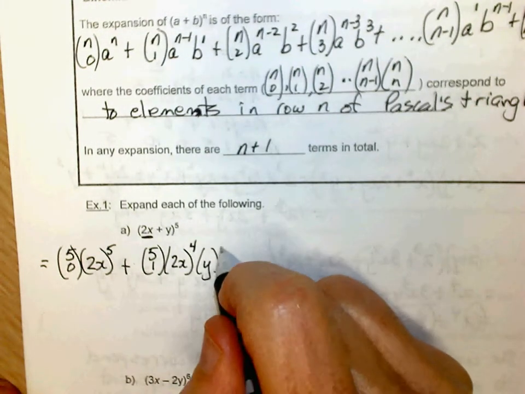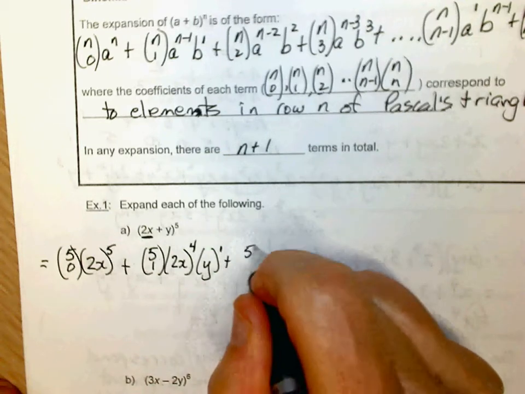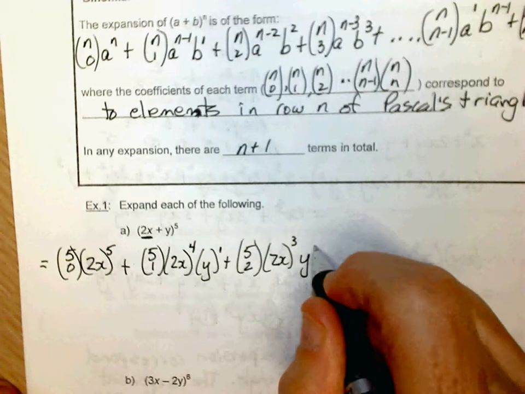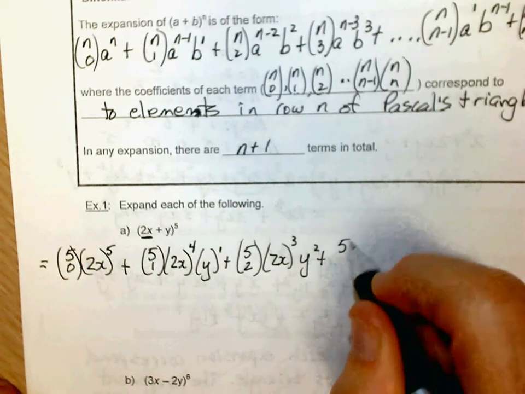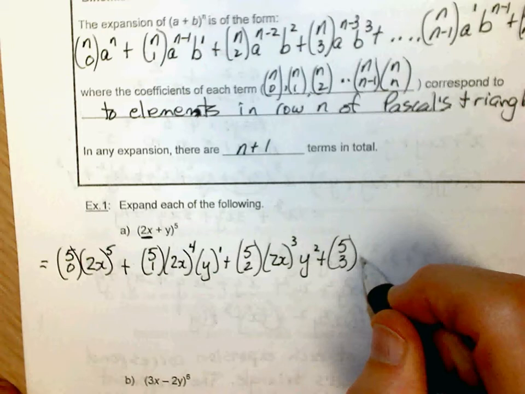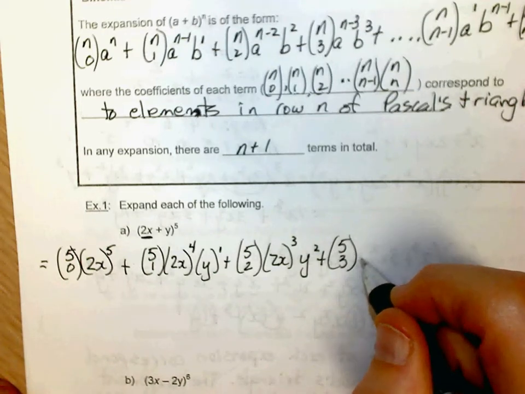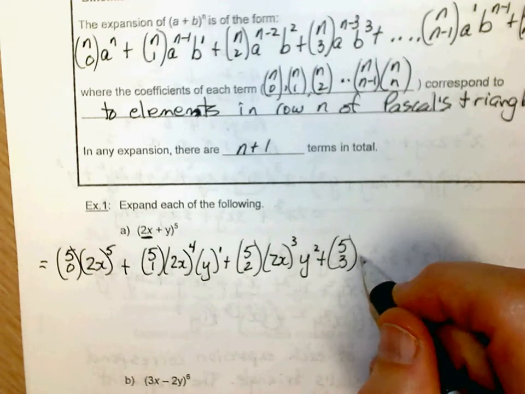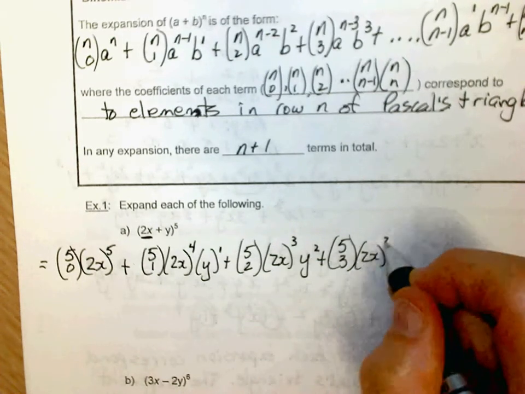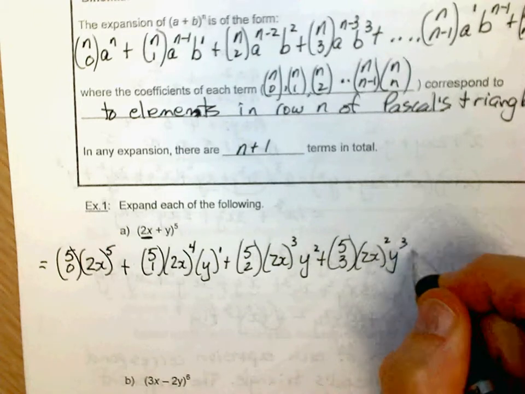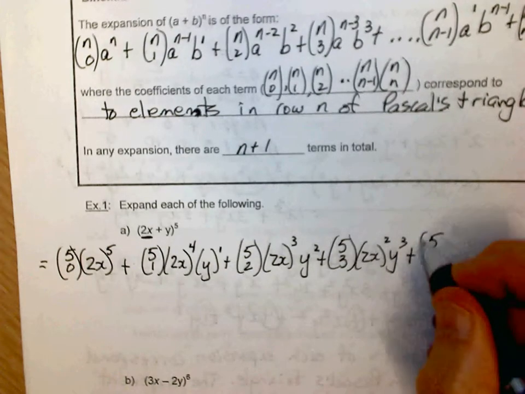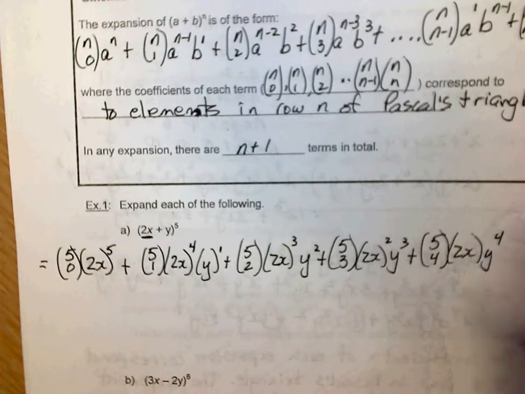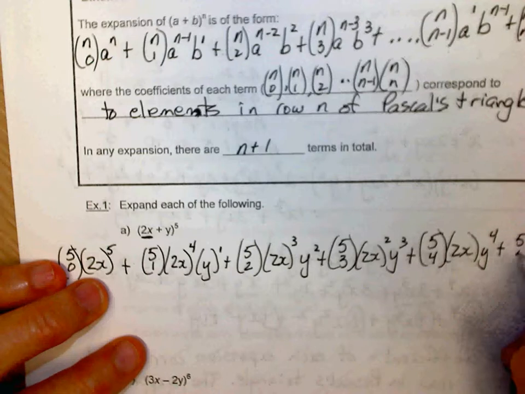Plus 5 choose 2, (2x) to the 3, y squared, plus 5 choose 3, (2x) to the, 5, 4, 3, I'm just making sure, (2x) to the 2, y cubed, plus 5 choose 4, (2x) to the 1, y to the 4, plus 5 choose 5, y to the 5.